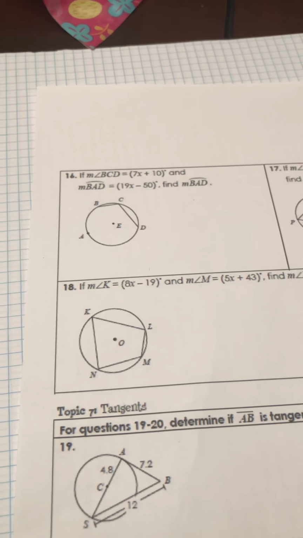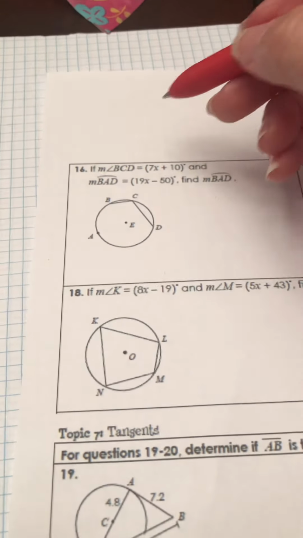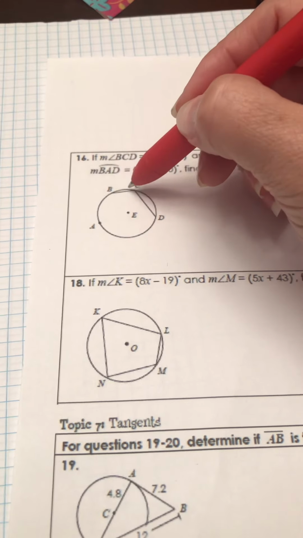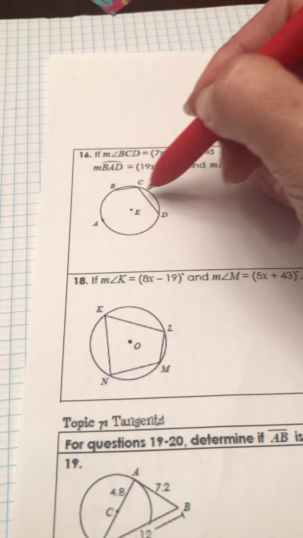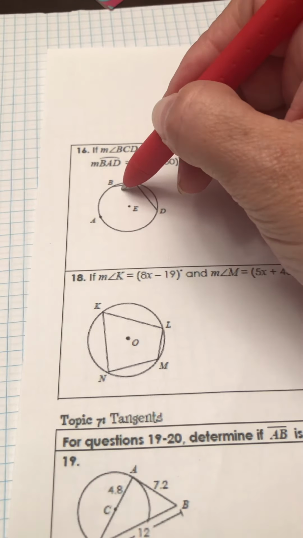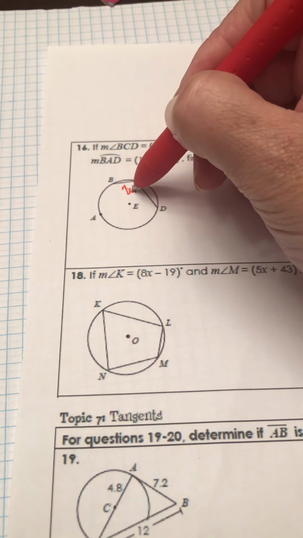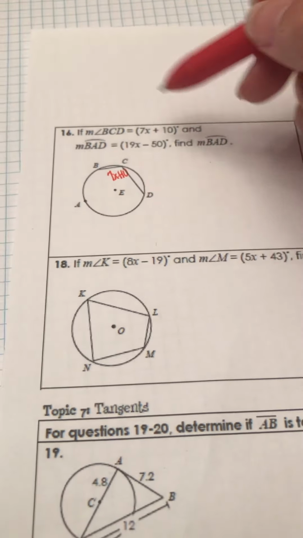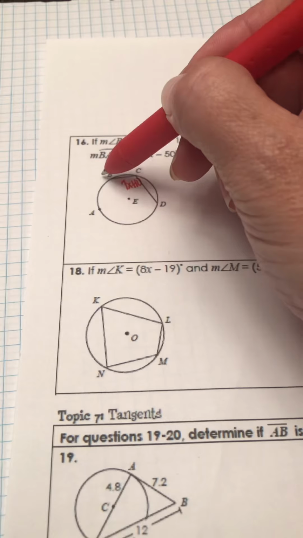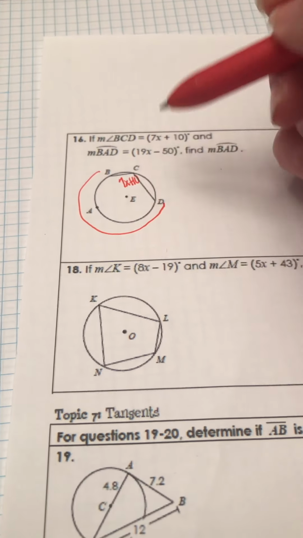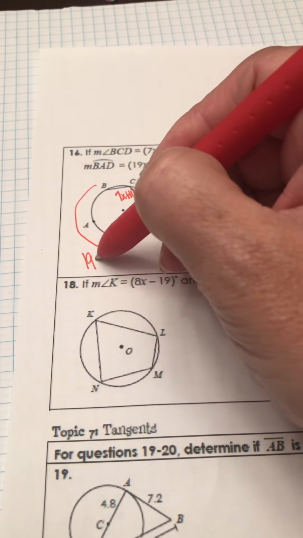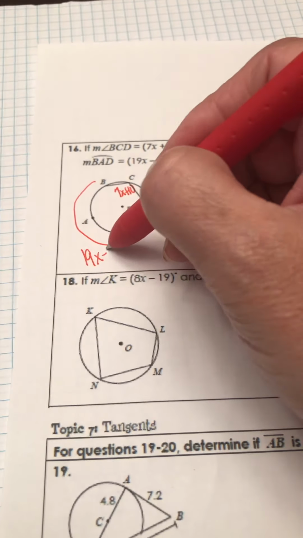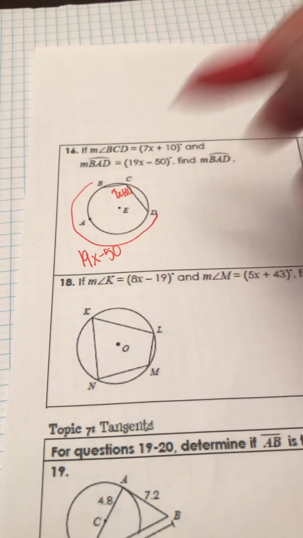Right, looking at number 16, we have the measure of angle BCD. BCD is this angle right here. It's 7x plus 10. And then the arc BAD, which is going to go all the way around, is 19x minus 50 degrees. So both of these are degrees.